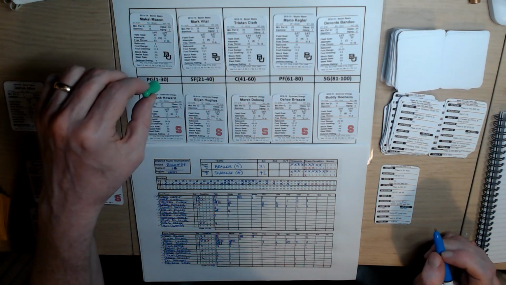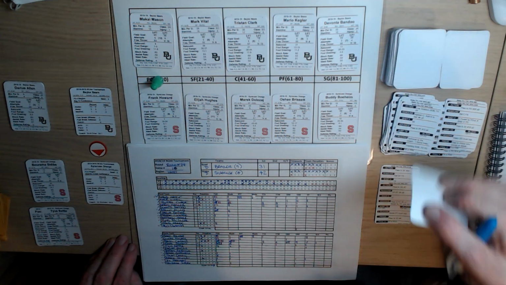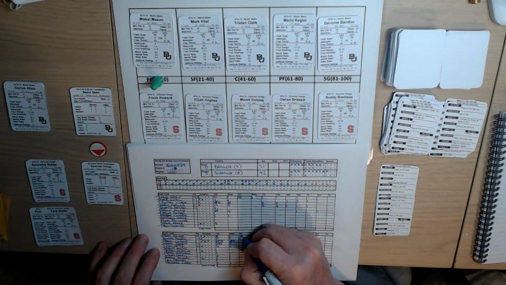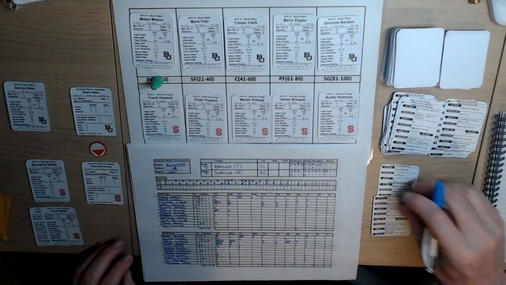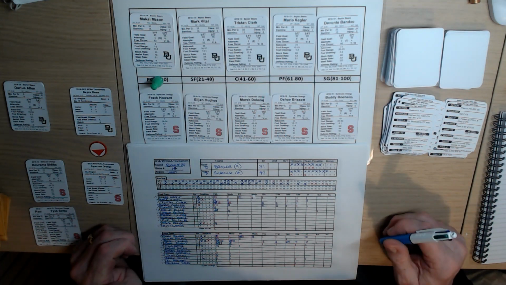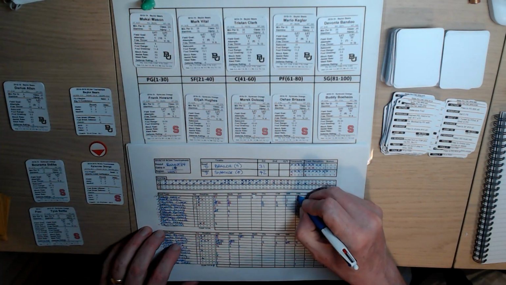Hughes will go to the point guard Howard, who will shoot a 3-pointer, but he will not make it. And the rebound will go to the highest point guard +4. So that's 12-7, and Mackay Mason gets the defensive rebound.